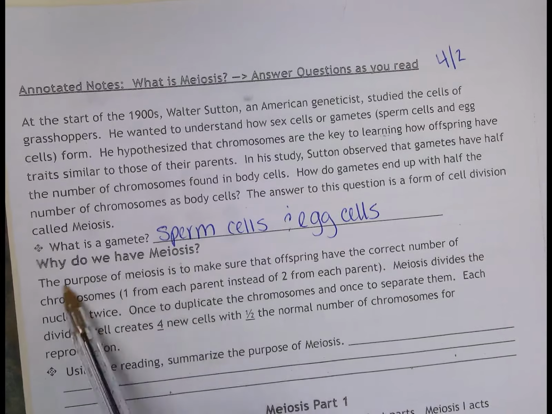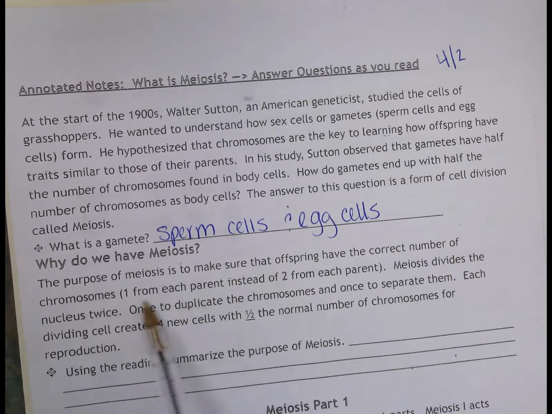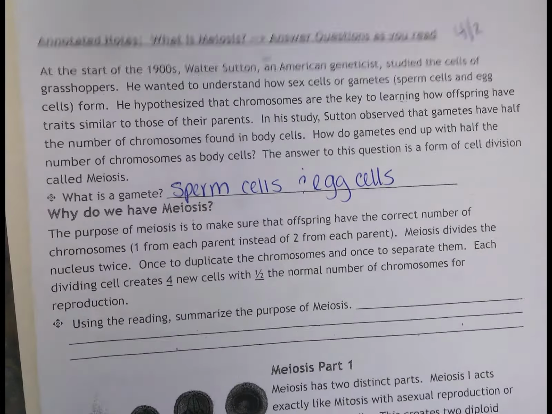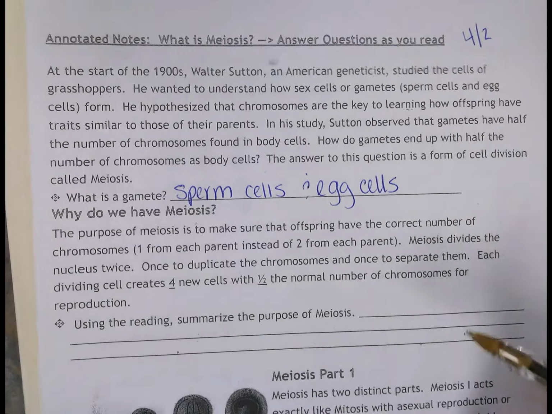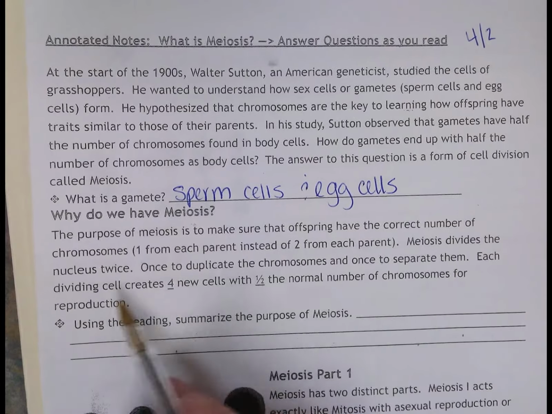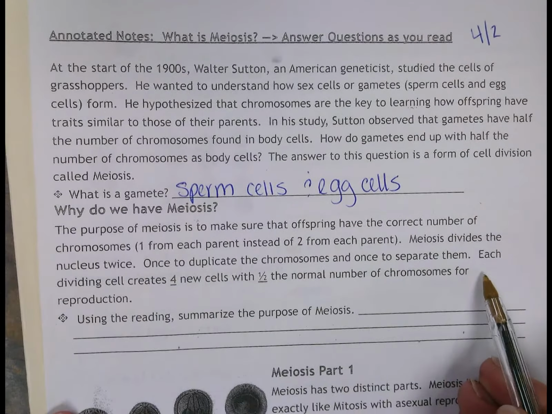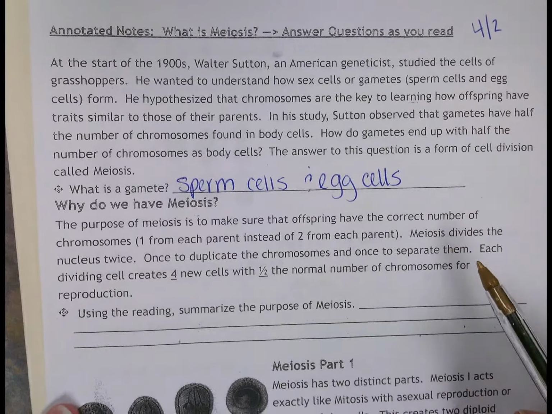Why do we have meiosis? The purpose of meiosis is to make sure that offspring have the correct number of chromosomes, one from each parent instead of two from each parent. Because if we had two from each parent, you'd have 92 as opposed to 46. So meiosis divides the nucleus twice, once to duplicate the chromosomes and once to separate them. Each dividing creates 4 new cells with half the number of chromosomes for reproduction.